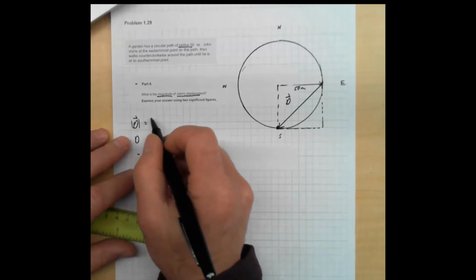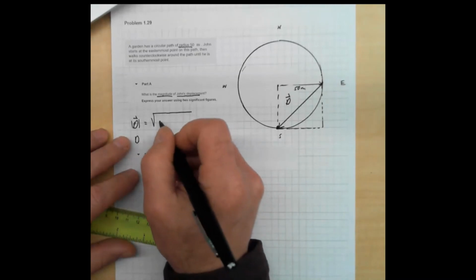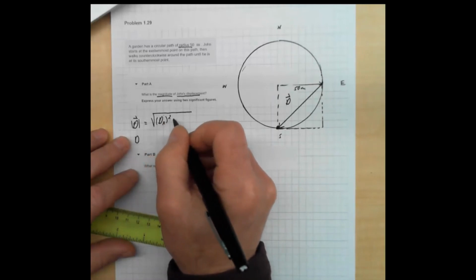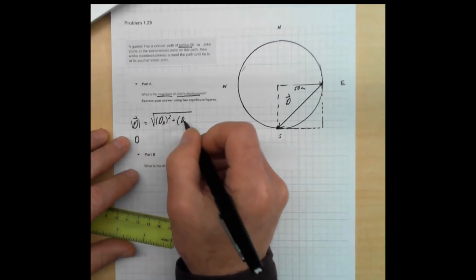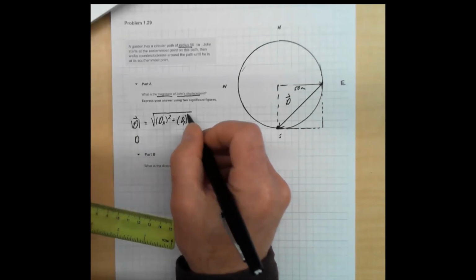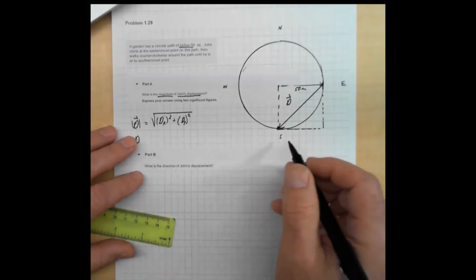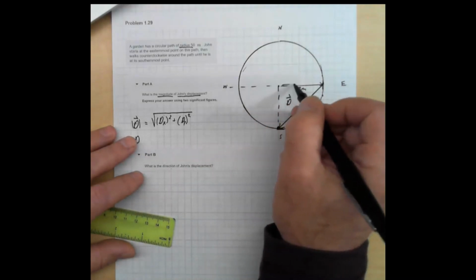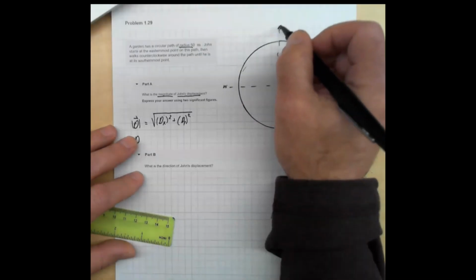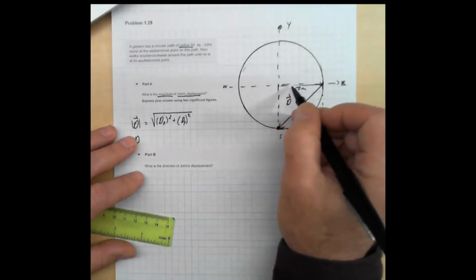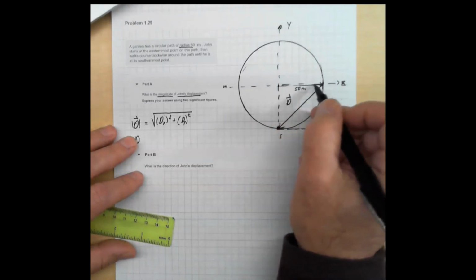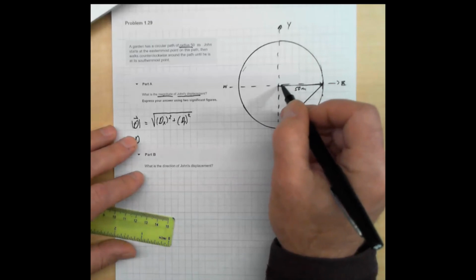Okay, so what we do is it's going to be the square root of the x component, the magnitude, squared, plus the y component, just the magnitude part, squared. So just thinking about this as x and this as y, do I know the x component of this vector? Absolutely. It would be -50.